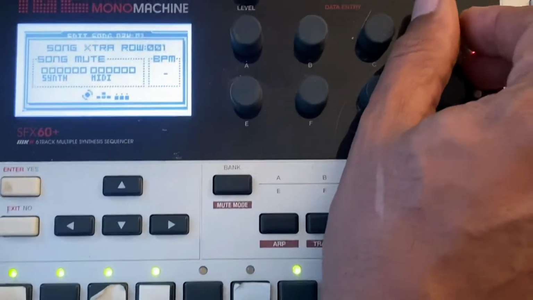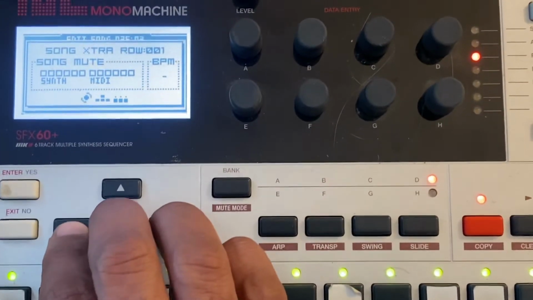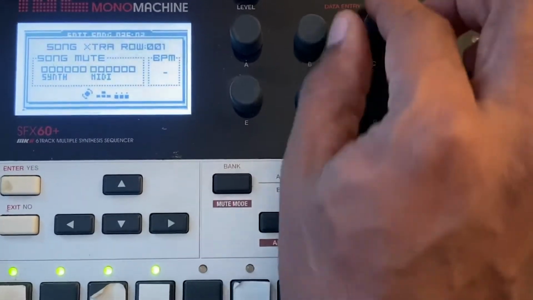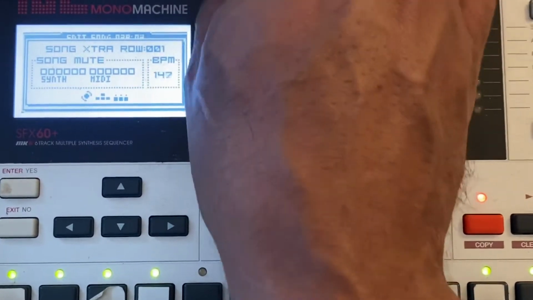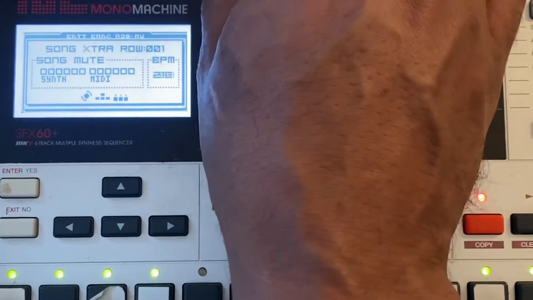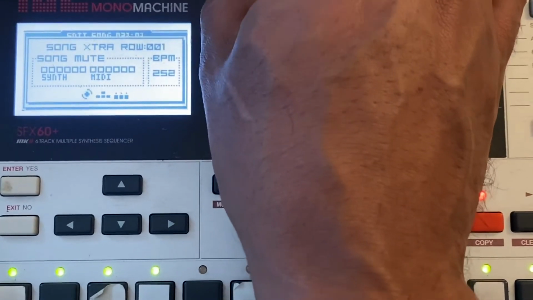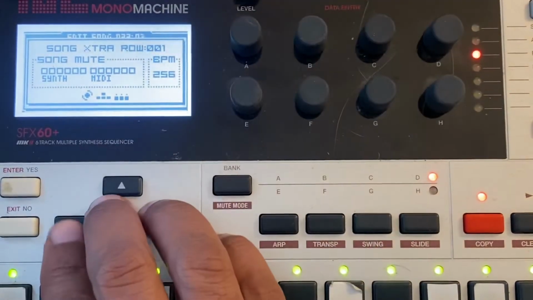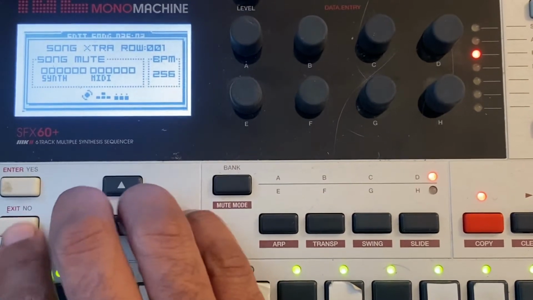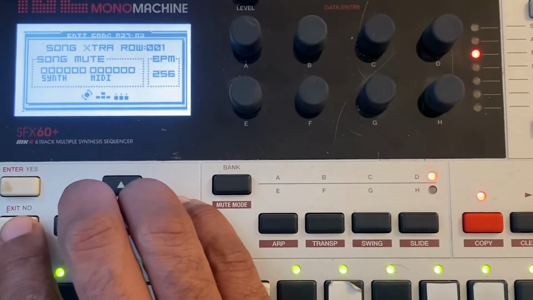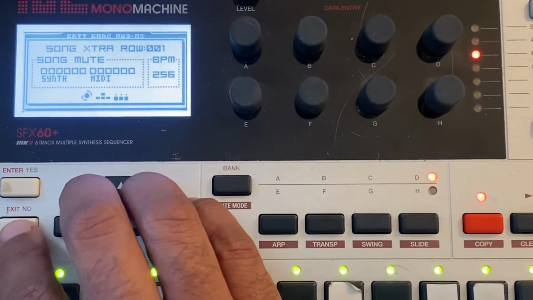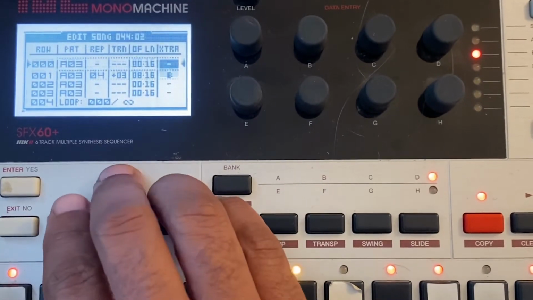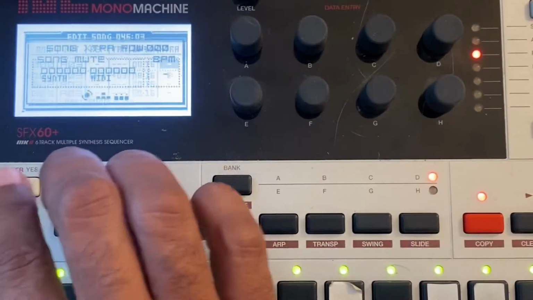And let's change this BPM to, let's see if we can go to 256. And then we'll go back and we're going to change this.